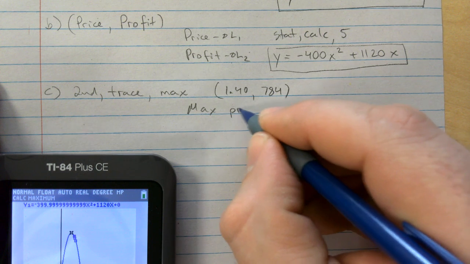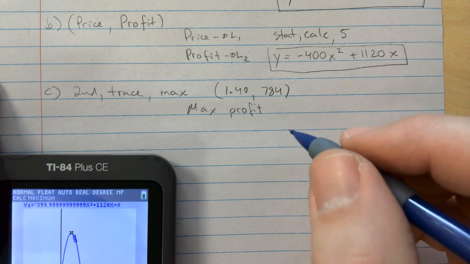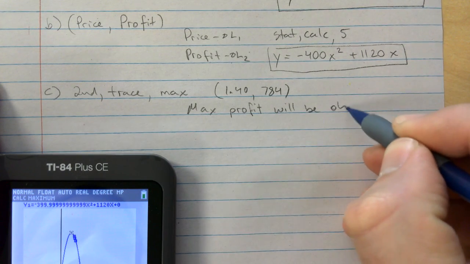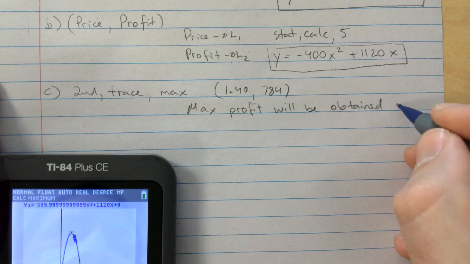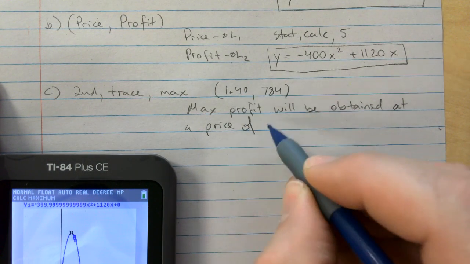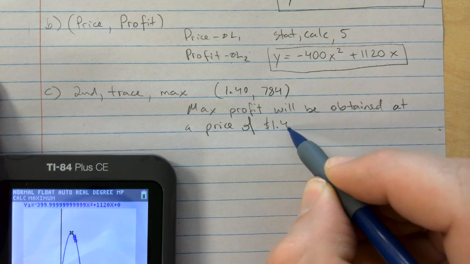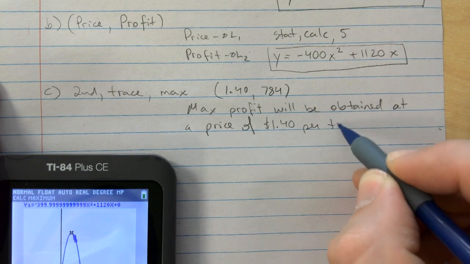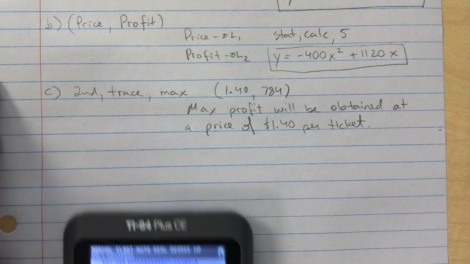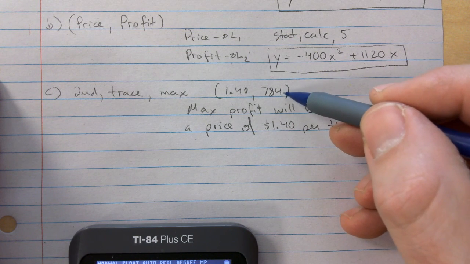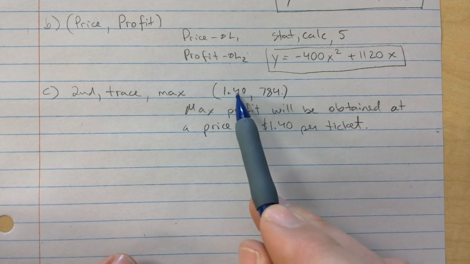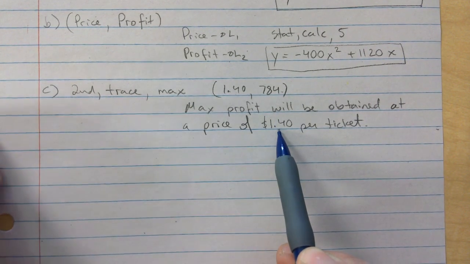Maximum profit will be obtained at a price of $1.40 per ticket. It's not the 784. The 784 is actually the profit, the highest profit you'd be making. So you are still interested in the vertex. It's just this is the amount you write down.